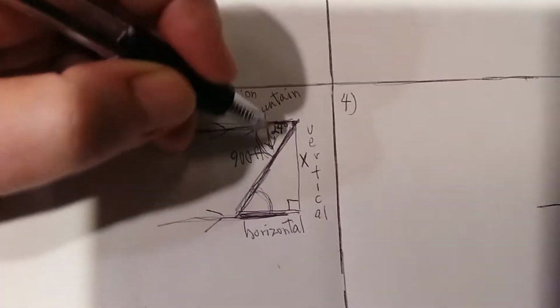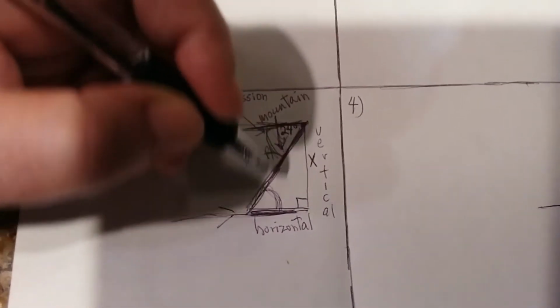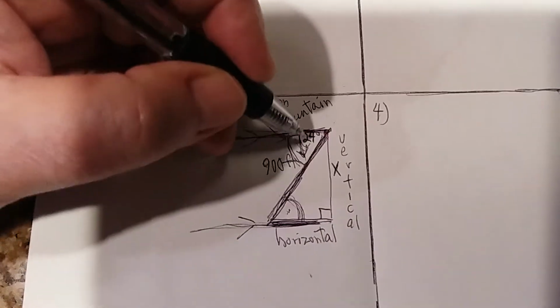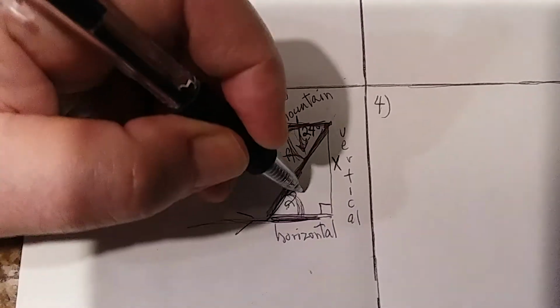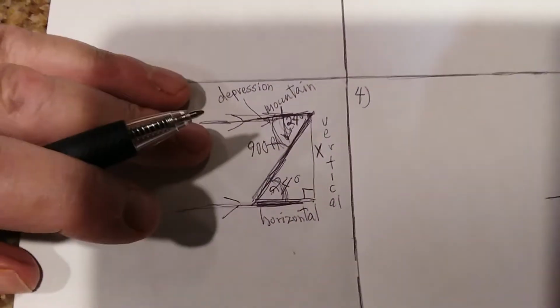And the alternate interior angles would be this one and this one. In other words, the angle of depression and the angle of elevation are the same numbers. So if this is 24, this is 24. And that's how you would work with a problem that uses the wording angle of depression or angle of elevation.